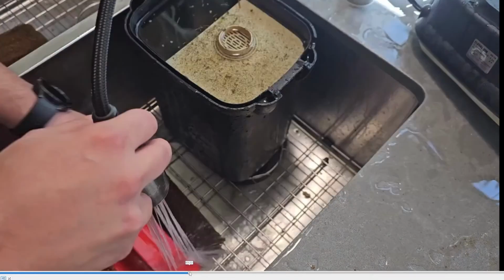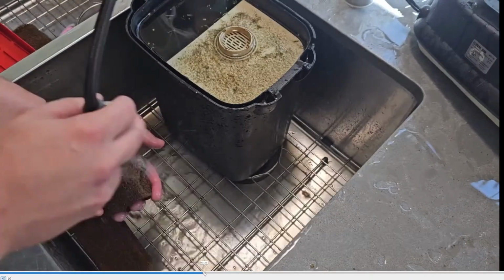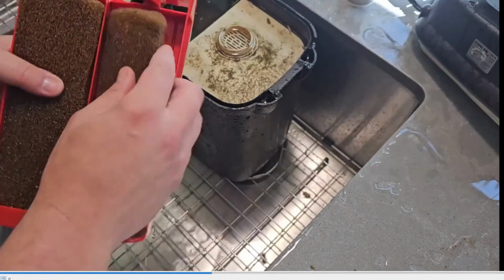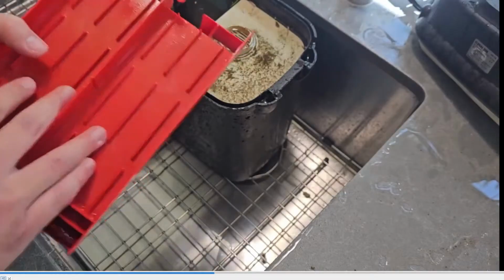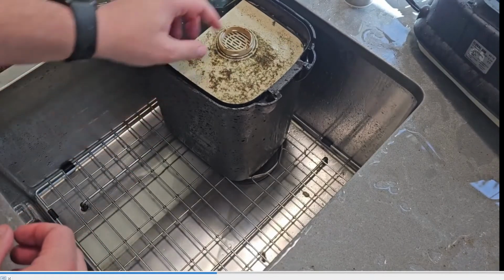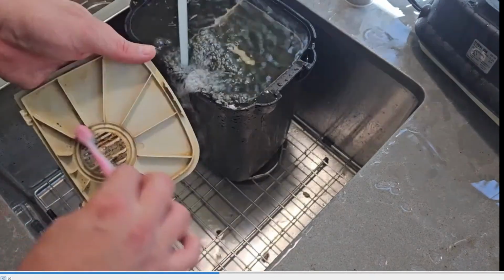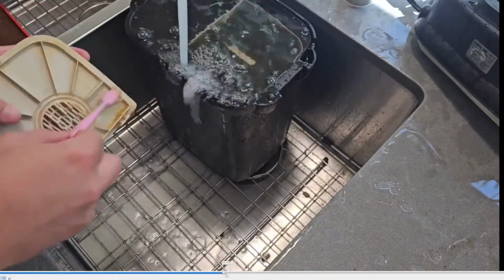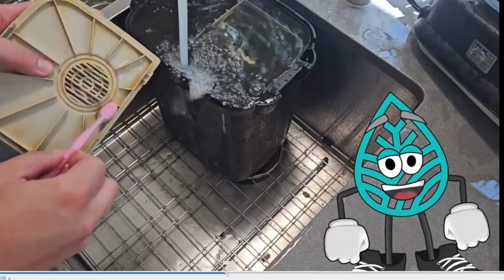And I actually show the process. Everything in my canister gets rinsed out and cleaned out with tap water, and I never have an issue. If you have a newly established tank, maybe I wouldn't be doing that. I would let things get really seasoned. But all this media I'm working with, I've been using for years. It's bulletproof and very mature.